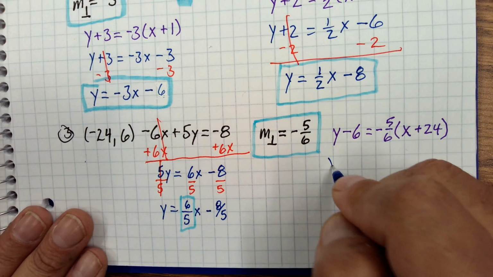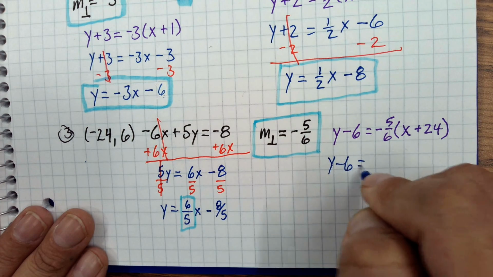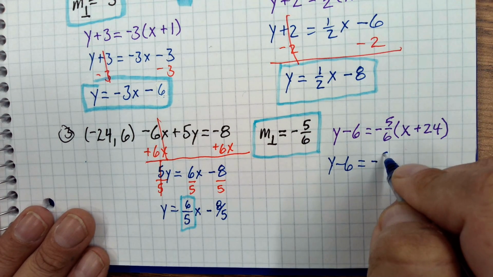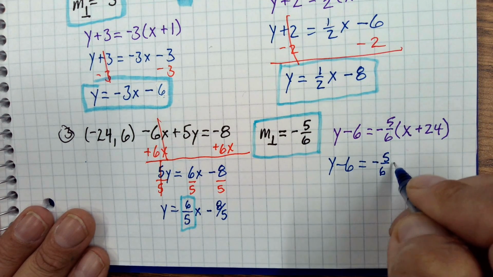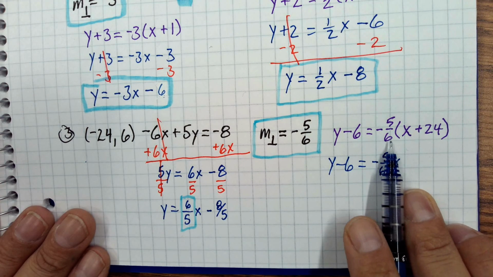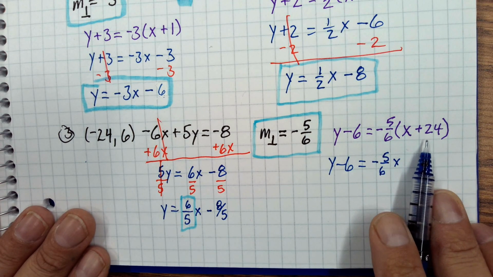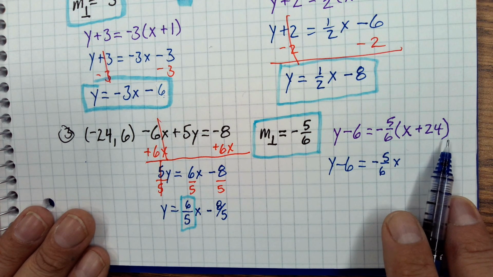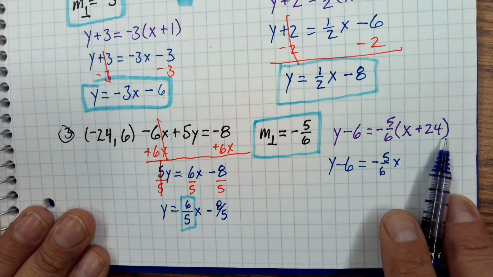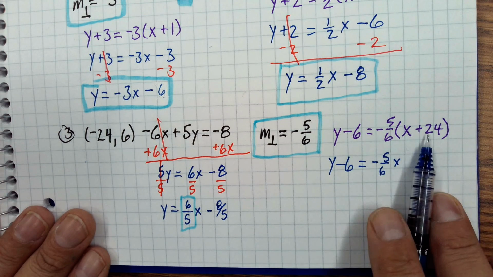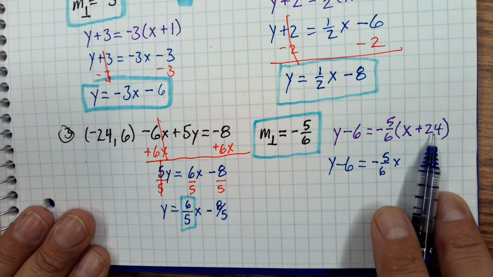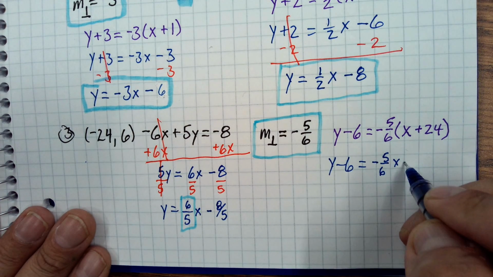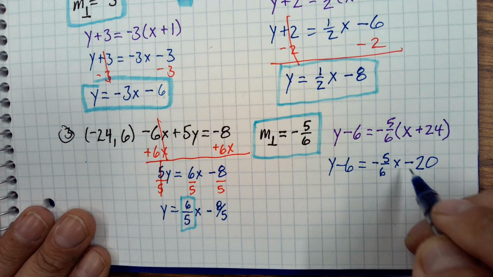So y minus 6 equals -5/6 x, and now we're going to multiply -5/6 times +24. 6 goes into 24 4 times, right? So 6 into 24 is 4. You multiply that 4 times -5, you get -20.